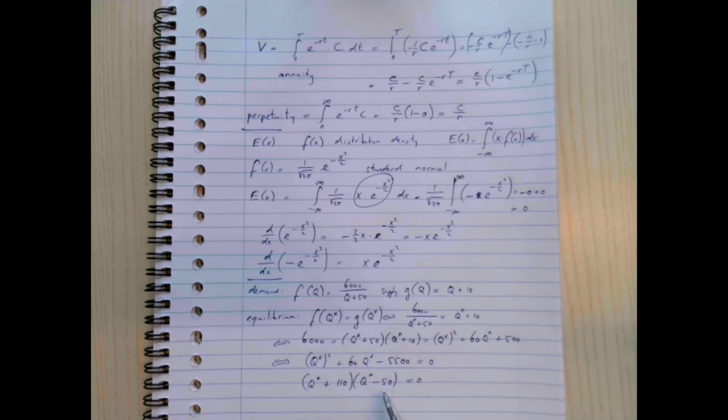So what's the answer for Q star? There's two answers, right? But one's going to be negative. So Q star is minus 110 will do the job, but we cannot have negative quantities that we can produce. So the only relevant answer comes from this term being 0. So Q star equals 50. That's the equilibrium quantity.